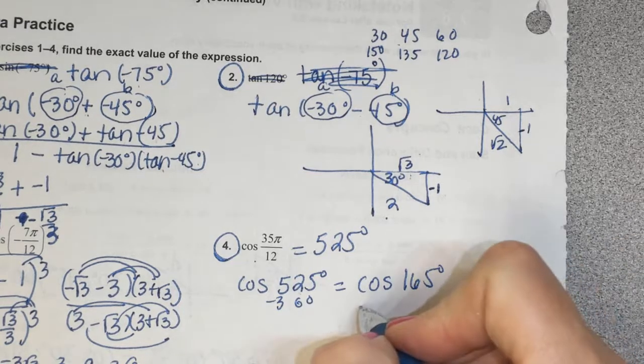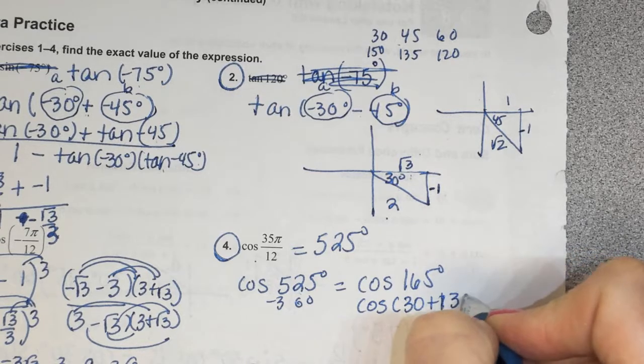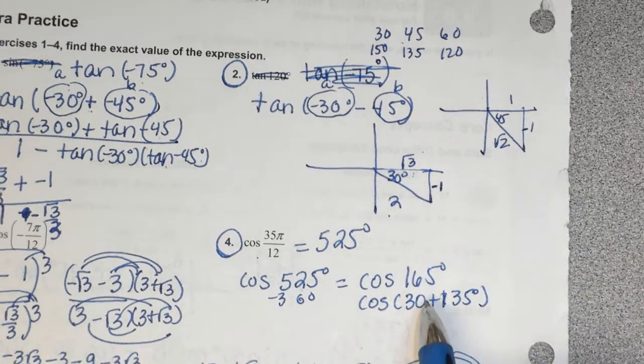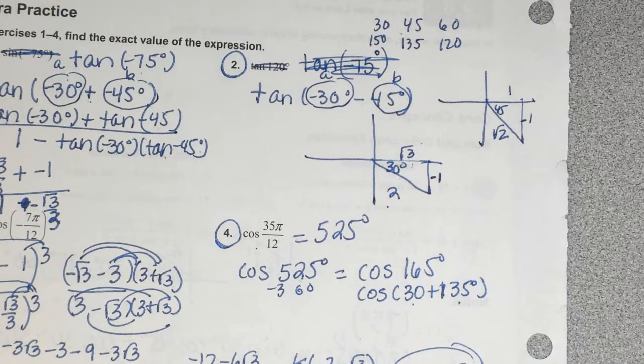Yeah, so I could write this as the cosine of 30 plus 135. And the reason I want to do that is because I know the sine and cosine of 30, and I know the sine and cosine of 135. And so then we could just write the formula, but we're not actually going to do that one.